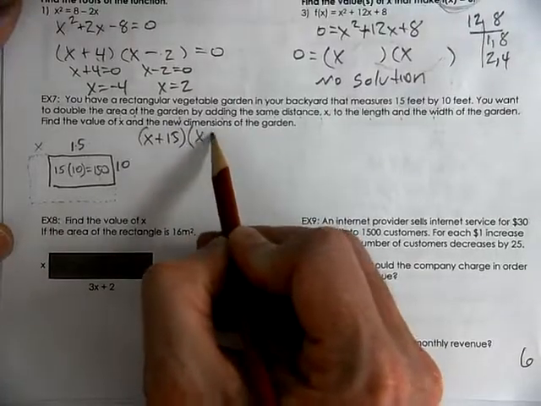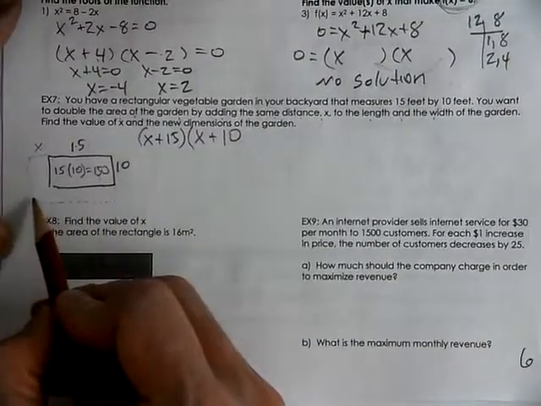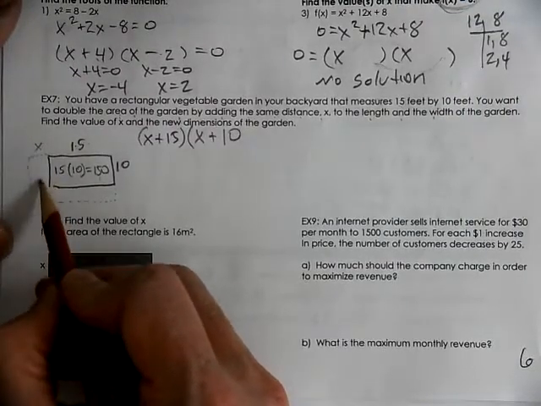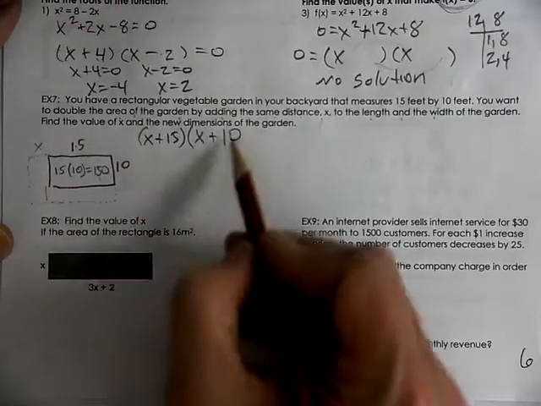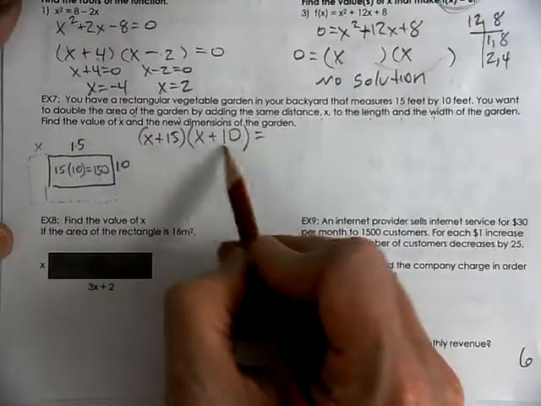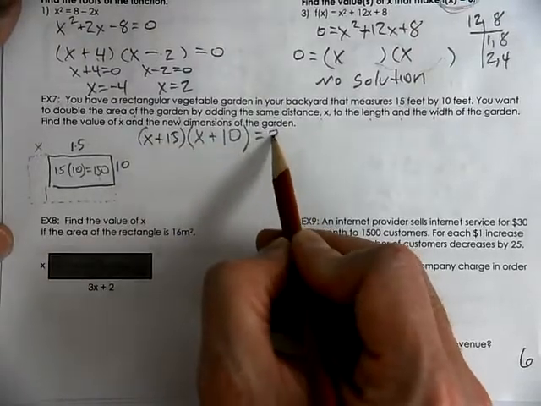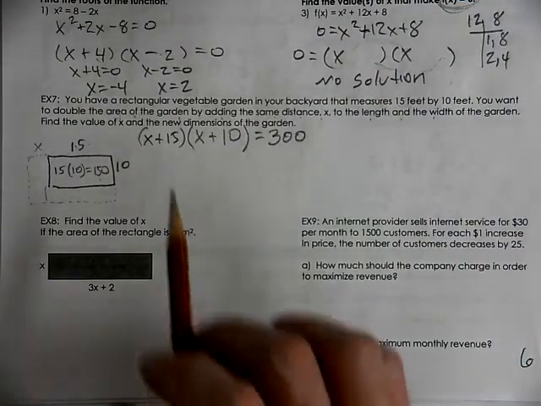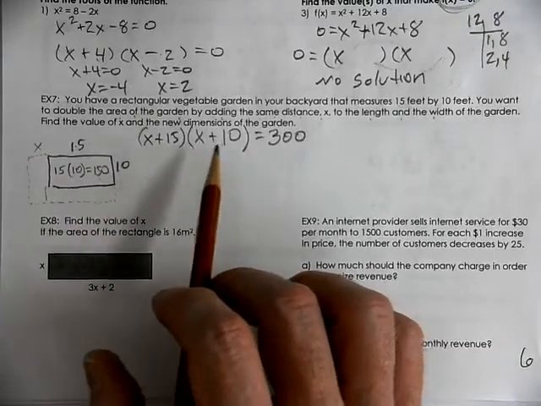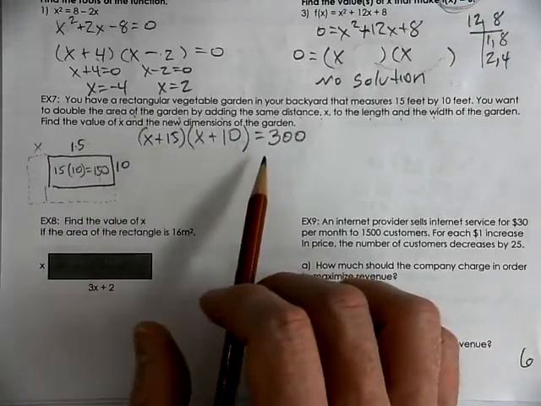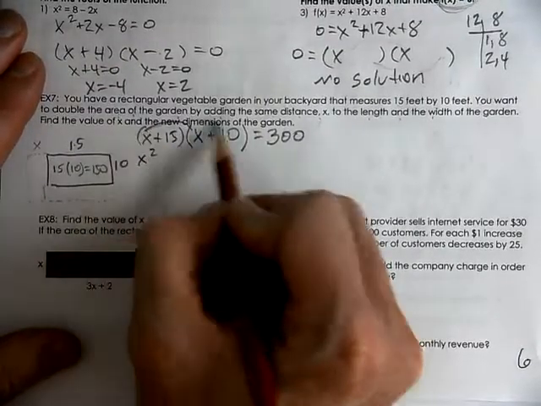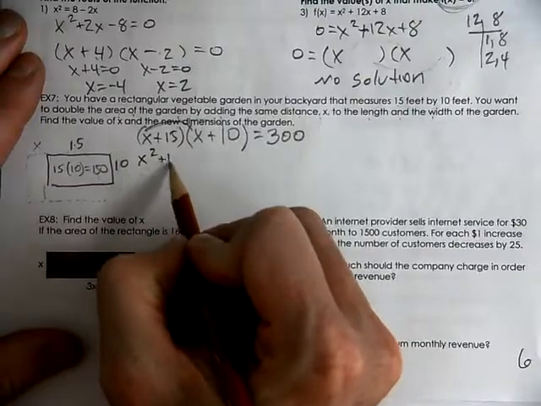This one is x plus 10. So you have this x value and 10 more. And together, when you multiply this larger amount, you're going to get 300. So what do the dimensions have to be? Well, we know to use the zero product property, we have to have it equal to 0, but right now it equals 300. So we're going to have to first factor, or actually FOIL this together.